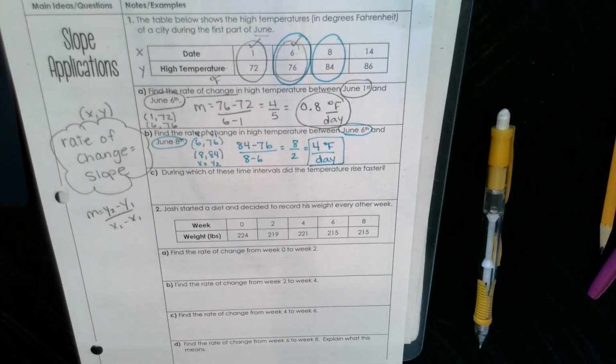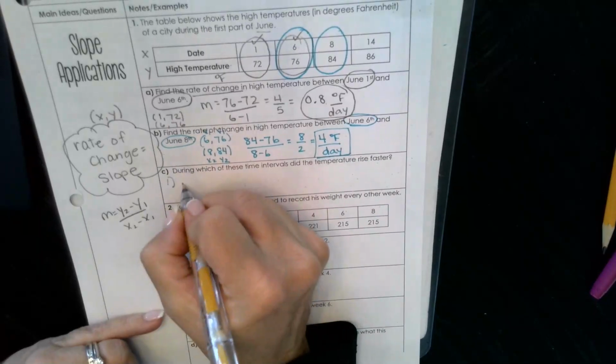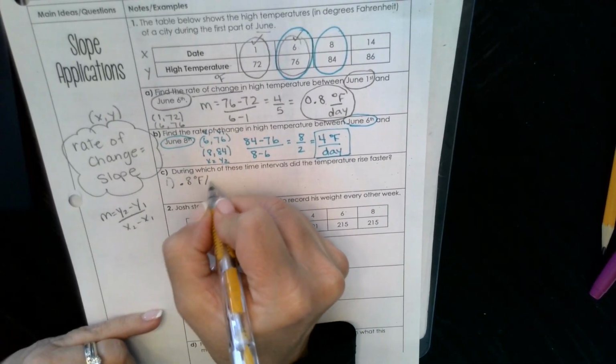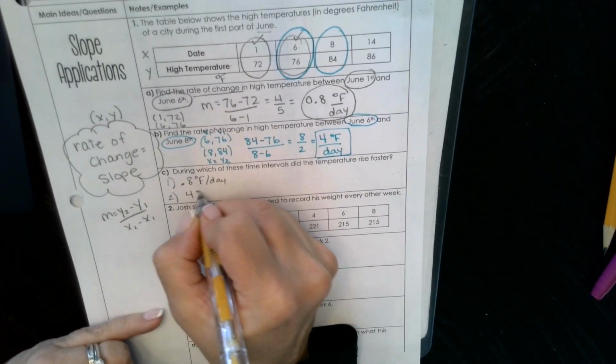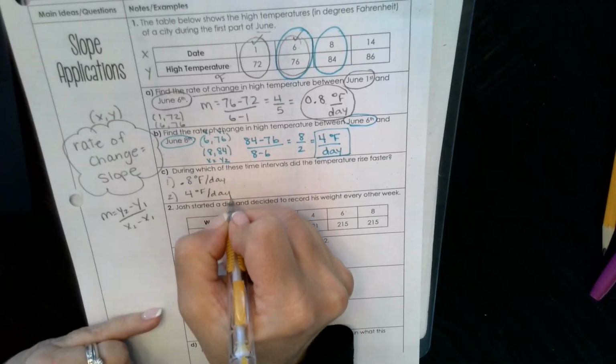All right, so this next part of the question says, during which of these time intervals did the temperature rise faster? Well, if you think about this, in the first time interval, let me go back to this, the first time interval, it was 0.8 degrees F per day. And in the second time interval, it was 4 degrees F per day.